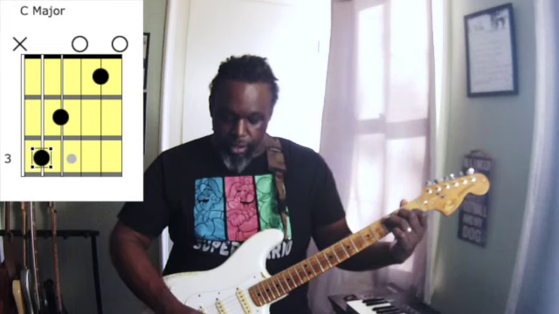I'll pick each note individually one more time. And then one strum. And that's our C chord. Those 3 levels for the C chord.